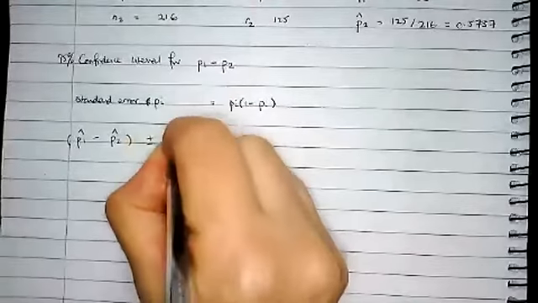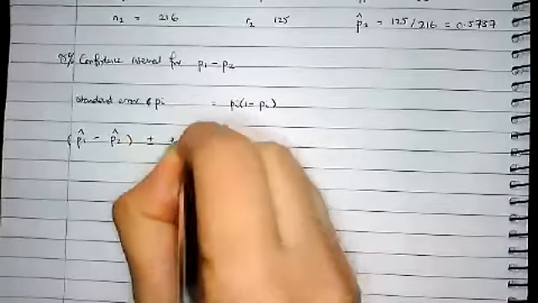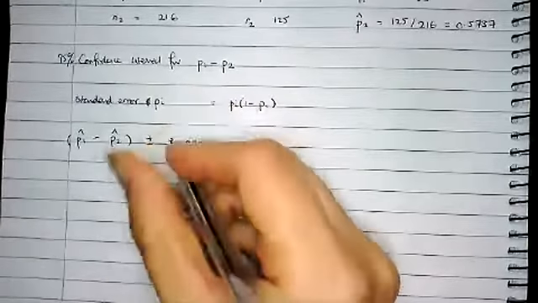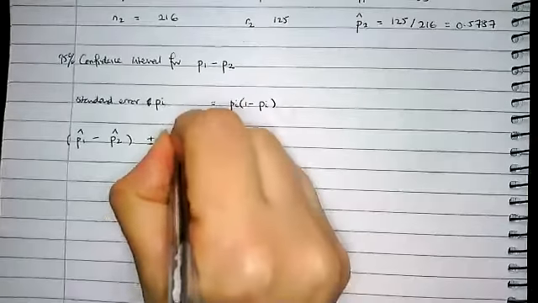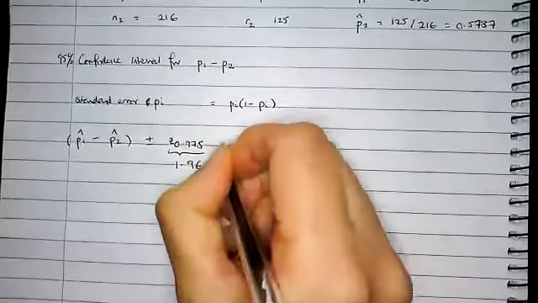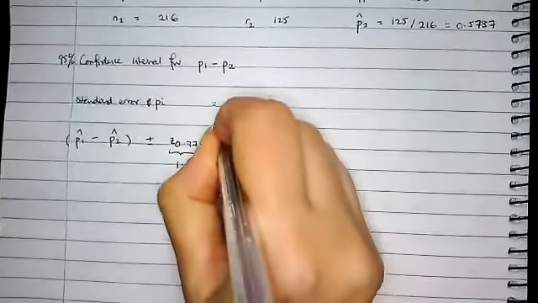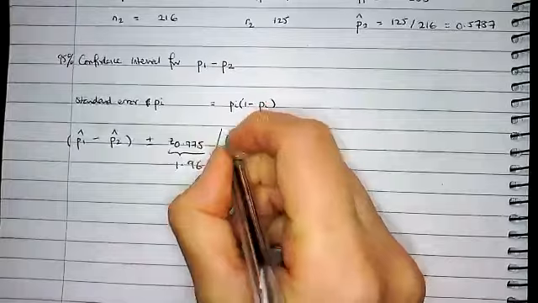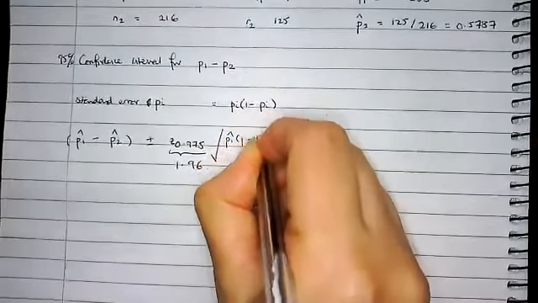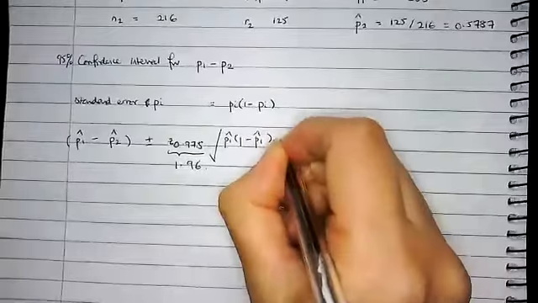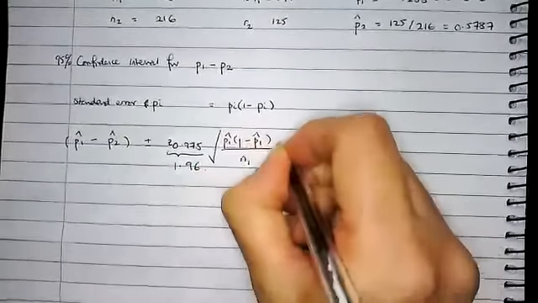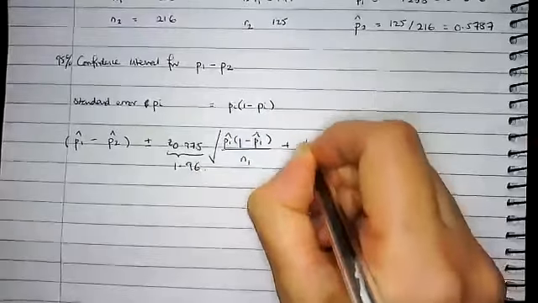I get to put Z here, which is nice because I know what the value of Z 0.975 is by this point. It's been burned into my brain as 1.96. And then the square root. And I want to put the standard error divided by the number of observations in the first sample and the same with the second one.